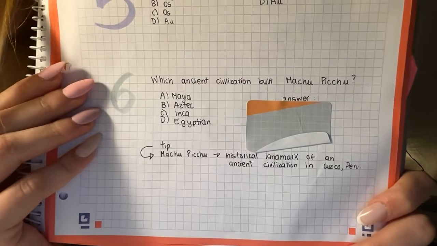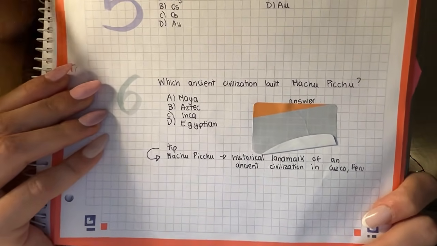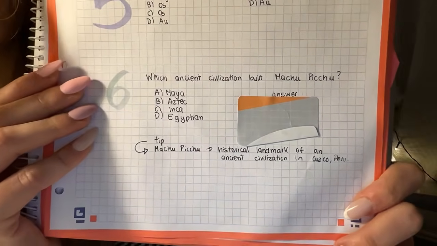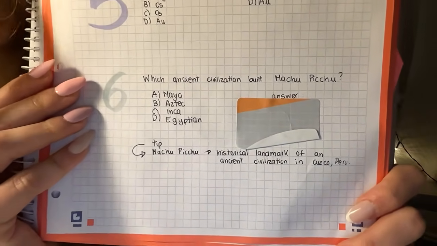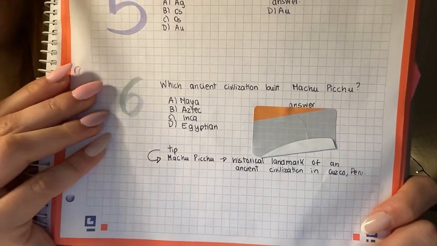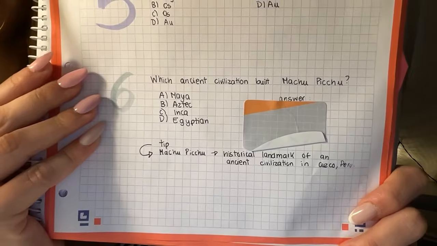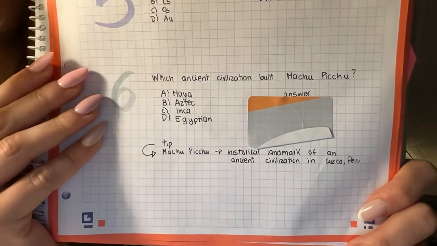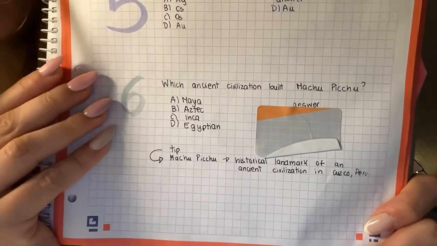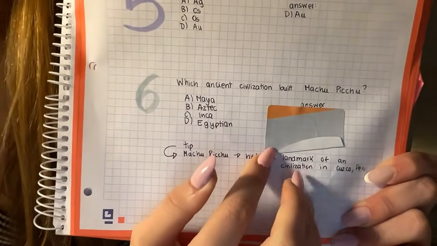Maya civilization, the Aztec civilization, the Inca civilization, or the Egyptian civilization? Which one of these civilizations built the Machu Picchu in Cusco, Peru? A, B, C, or D? What is your guess? Do you have your answer locked in?